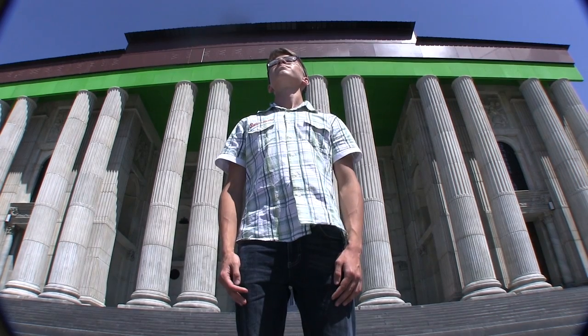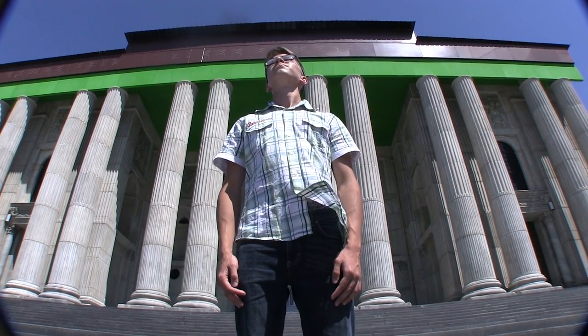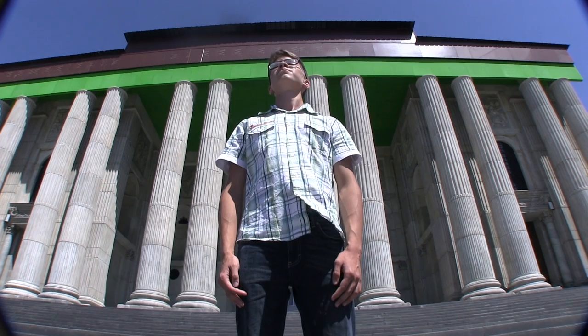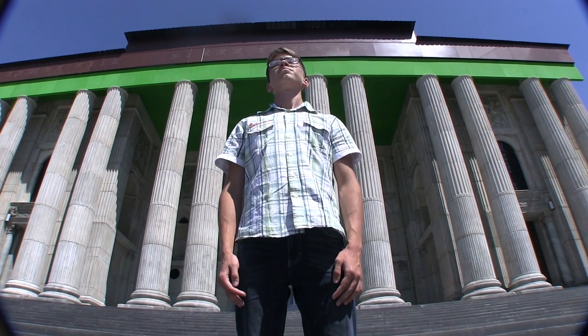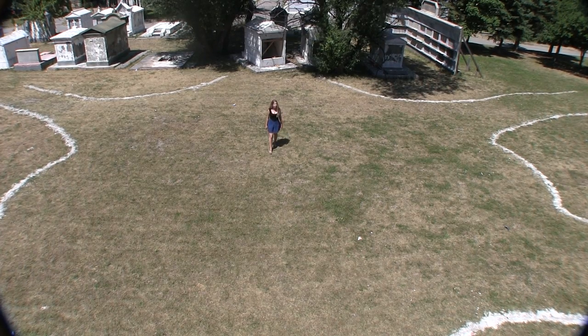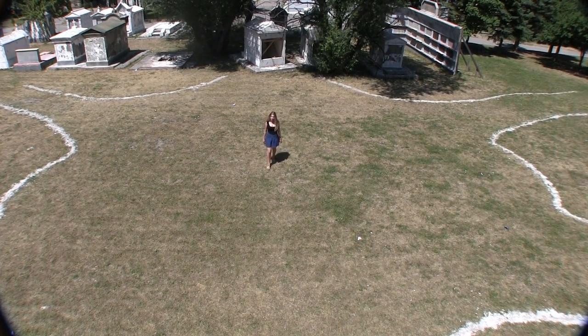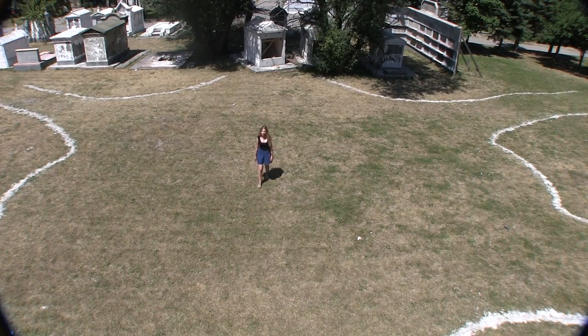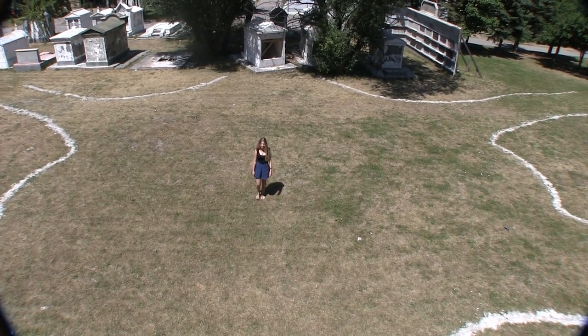There are three basic angles of camera. Up shot, where the camera is looking up, the subject looks large. This angle creates the impression of power in the subject. Down shot, where the camera is looking down, the subject appears small. This angle creates the impression of weakness in the subject.